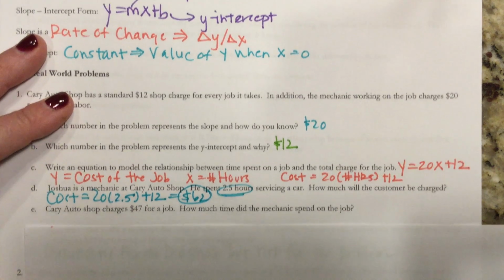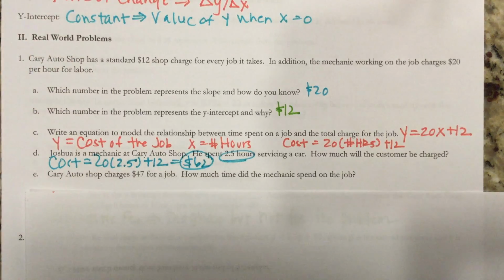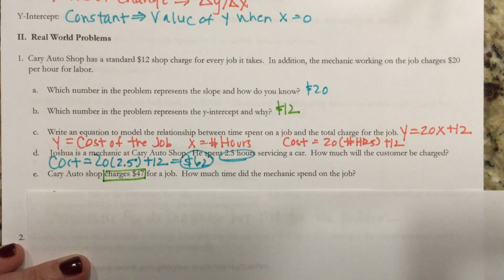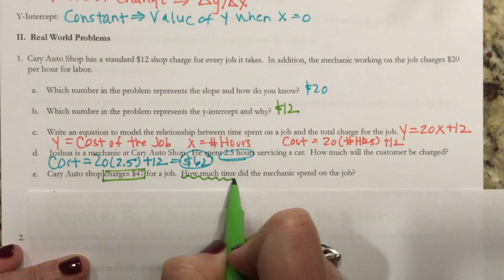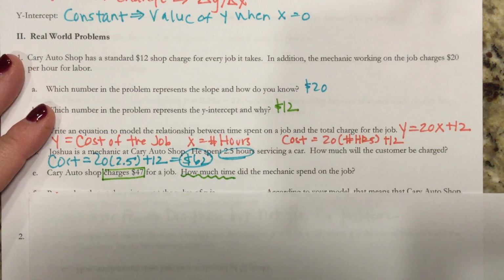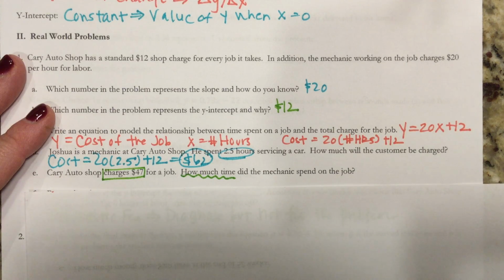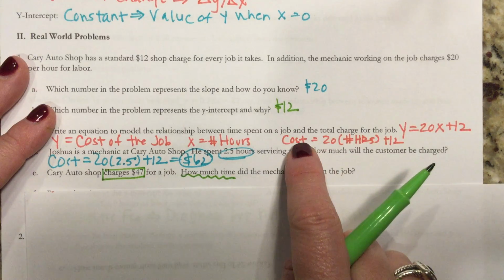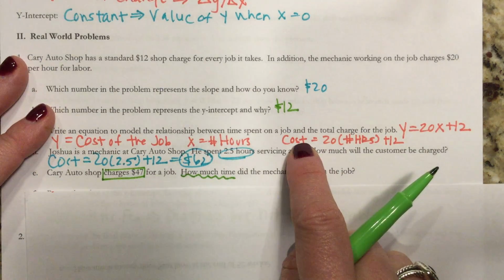Part E says that Carrie Auto Shop charges $47 for a job. How much time did the mechanic work on this job? The question tells us that we were charged $47. It also asks how much time the mechanic spent on the job. This indicates that we don't know how long the mechanic worked. In this case, we don't know the x value, but we do know that we spent $47.